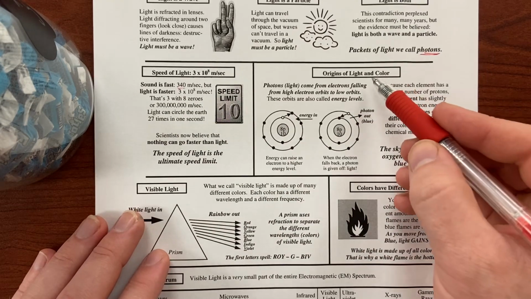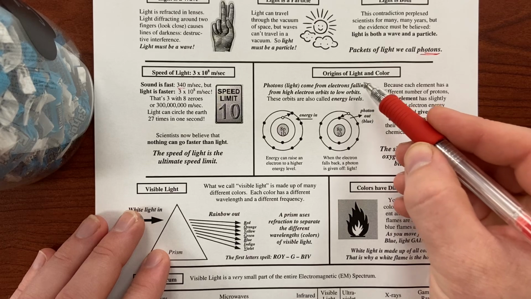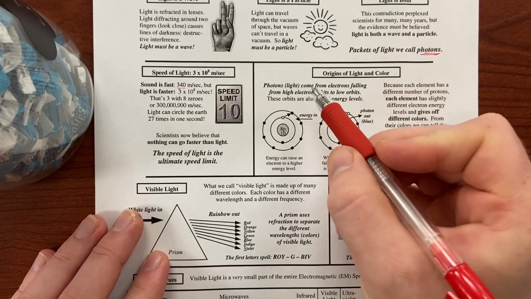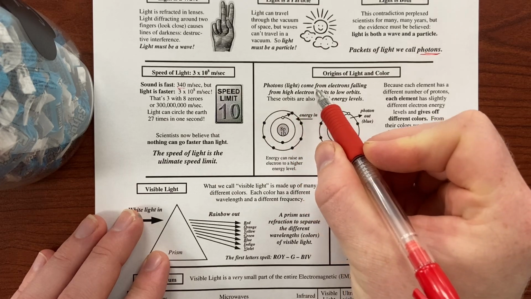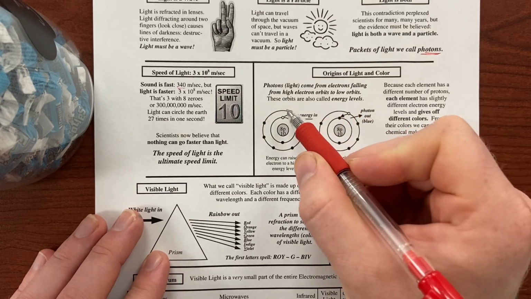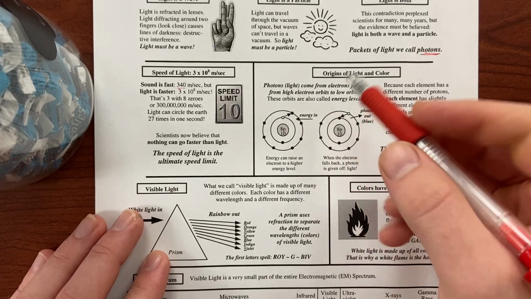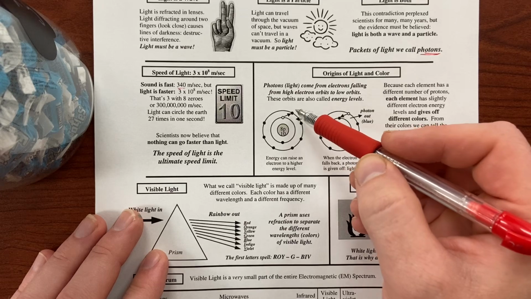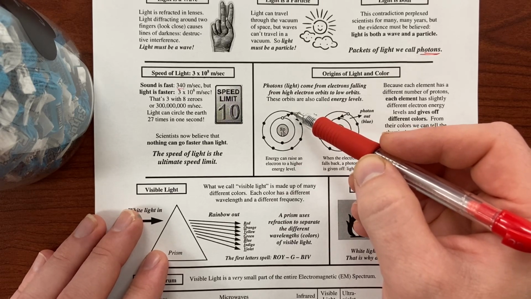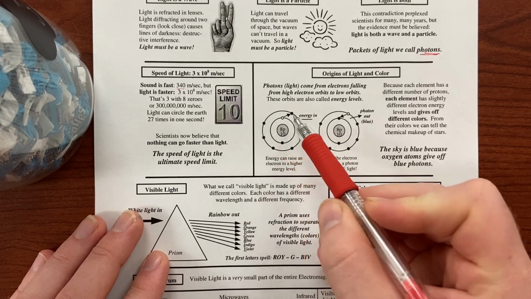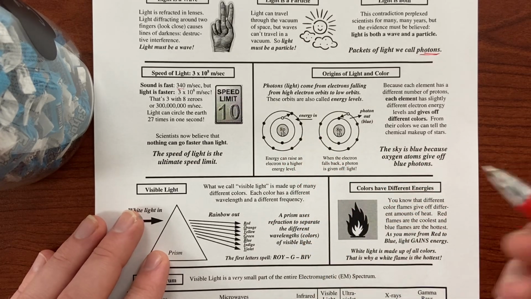And then we've got, where does light come from? The origins of light and color. Well, back to those photons again, those packets of light. Those photons come from electrons falling from high electron orbits to low orbits. These orbits are called energy levels. So we've known from first semester, these electrons in the outermost energy level are called valence electrons. So when one of these electrons moves an energy level, then you're going to produce light.